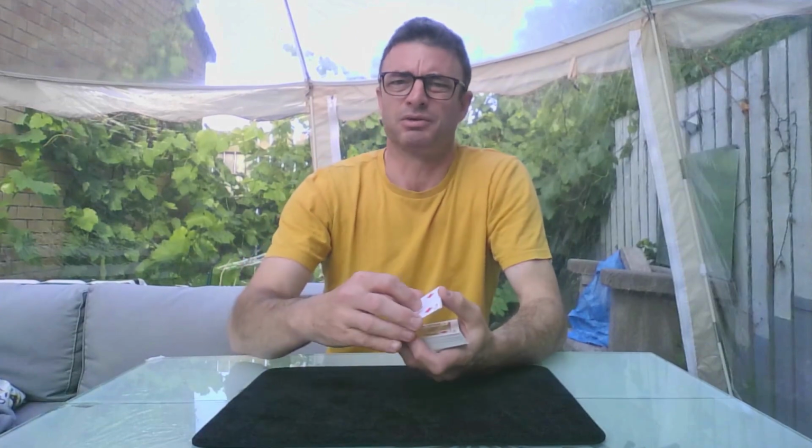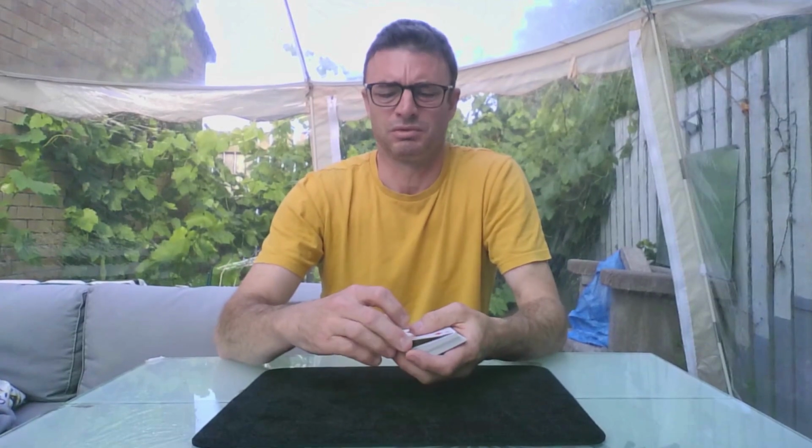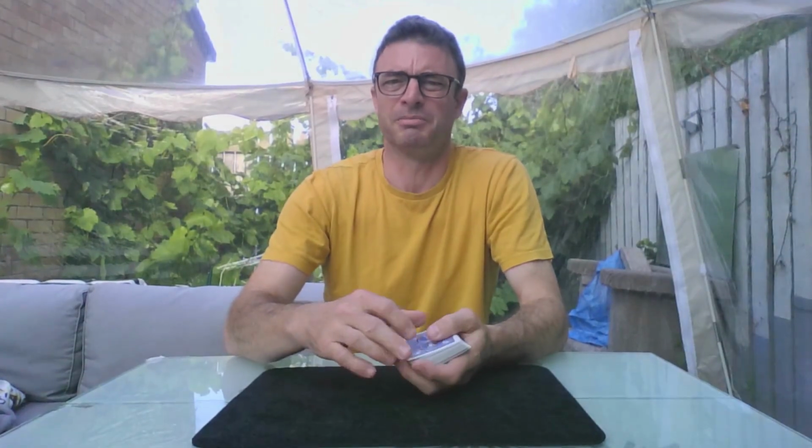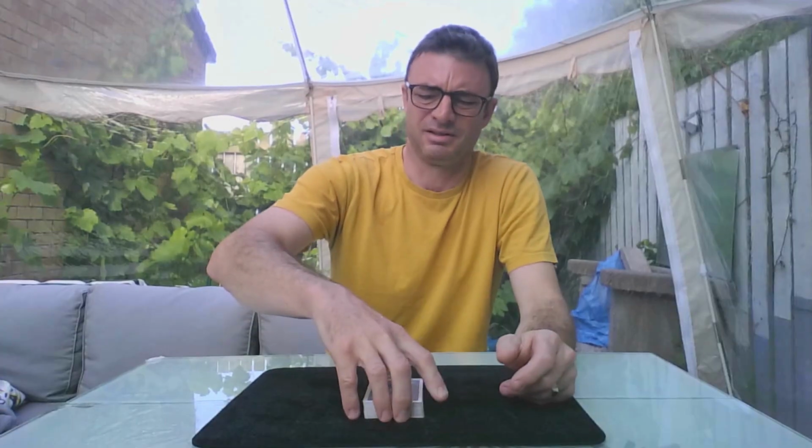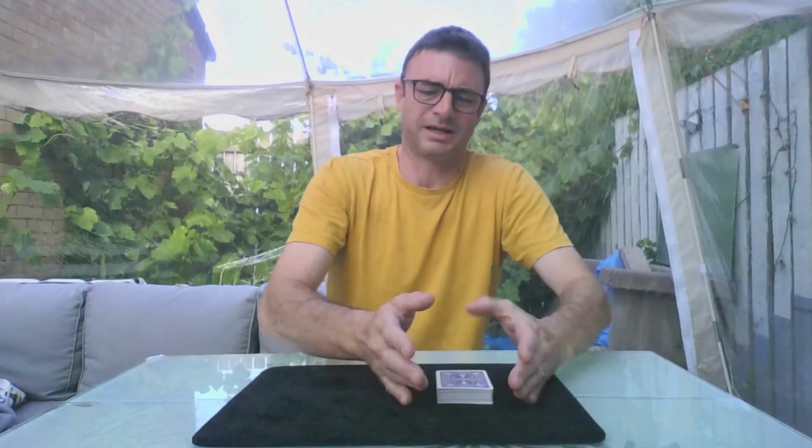Now you might think, well, why do we need to know that the cards are not on the top or on the bottom of the deck? We already know they're not on the top or the bottom of the deck, and that's perfectly true. But here's the thing, I discovered something some years ago about the power of imagination.